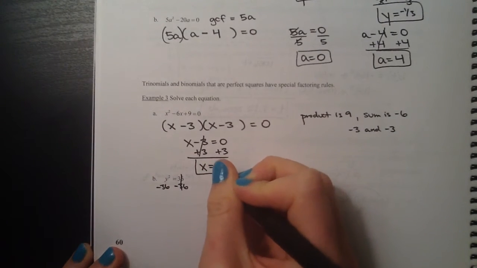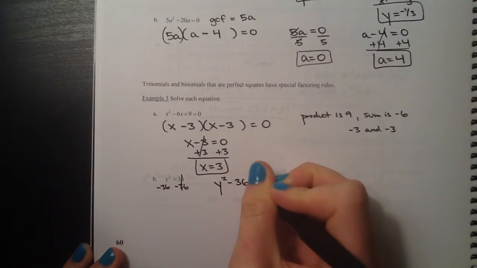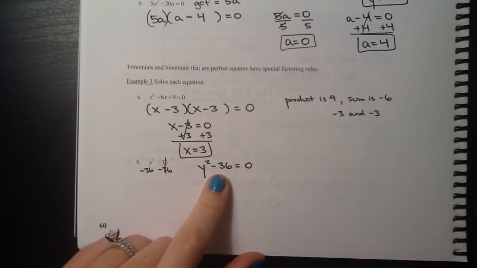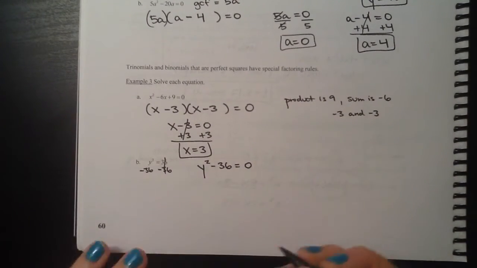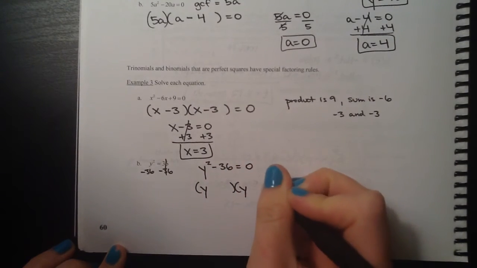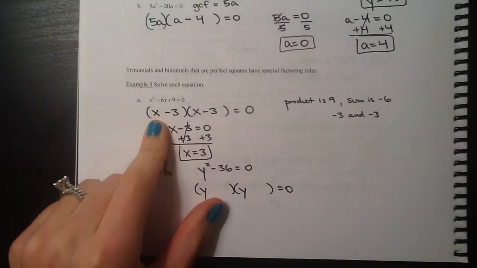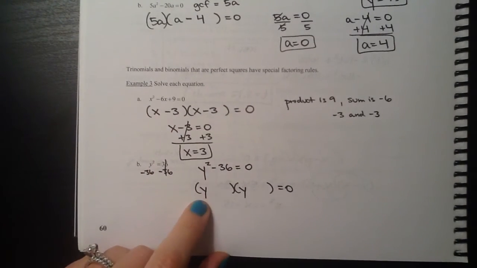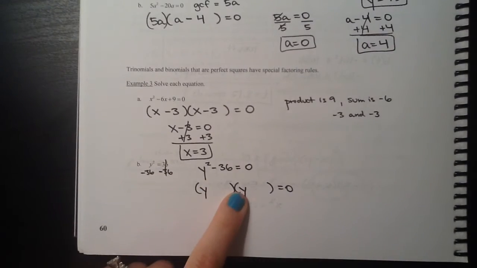Now it's written as y squared minus 36 equals 0. Okay, so there's no middle term here. No middle term at all. So let's write down the way this is going to work. I know I'm going to have y here and y here. Exactly the same reasoning as I had up above. When I'm doing my foiling, y squared is only achieved by multiplying y times y.